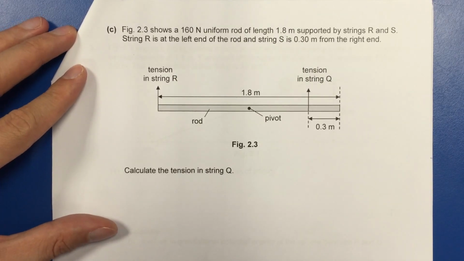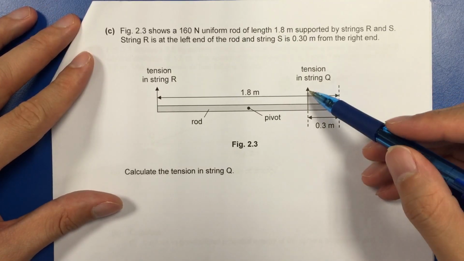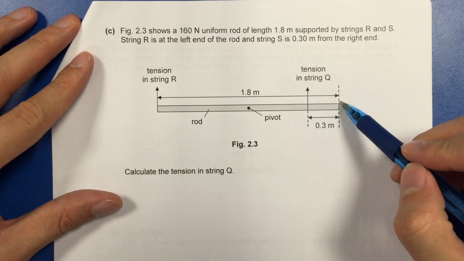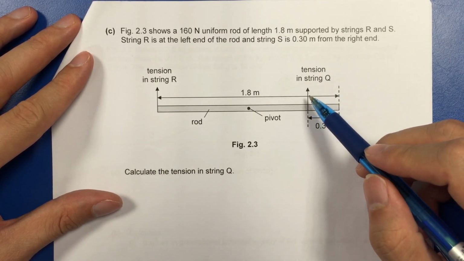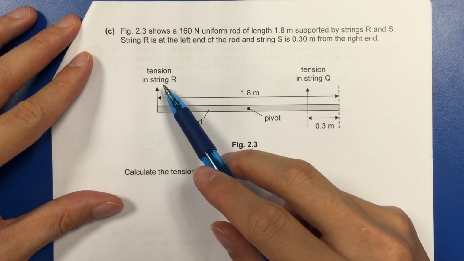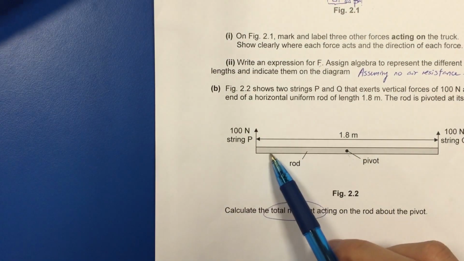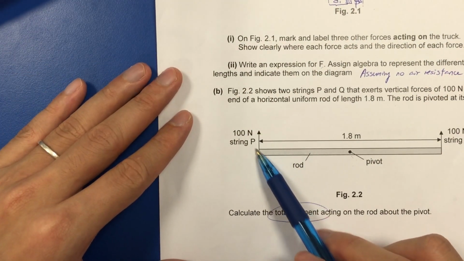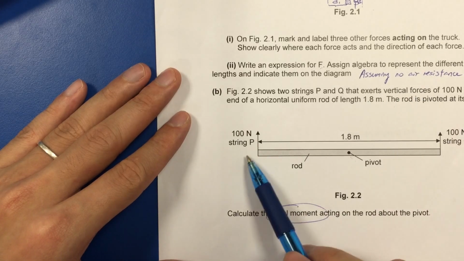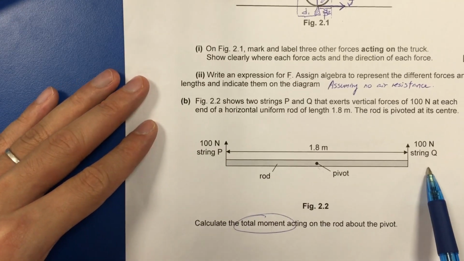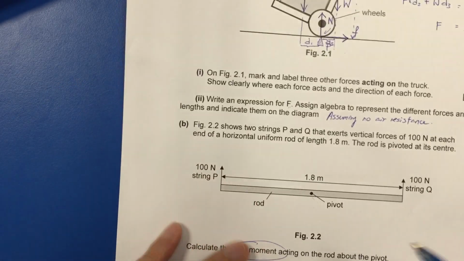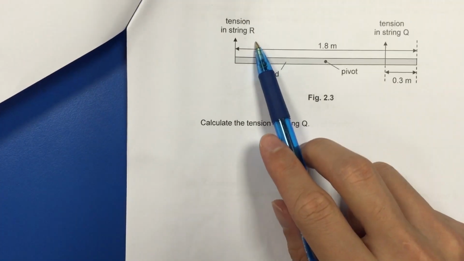Okay, now for your part C. Part C, now I have moved the string from this place to here. Now some of the students will assume that string R will have the same tension as your previous question. They may think that, oh okay, I will have 100 Newton, but please take note, now the string has changed. PQ, this one is RQ.